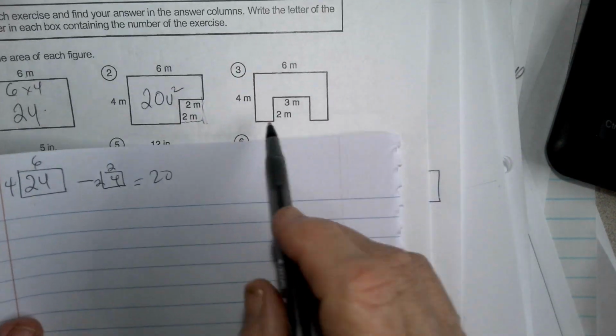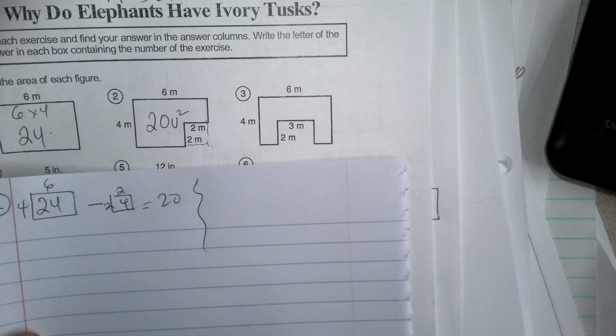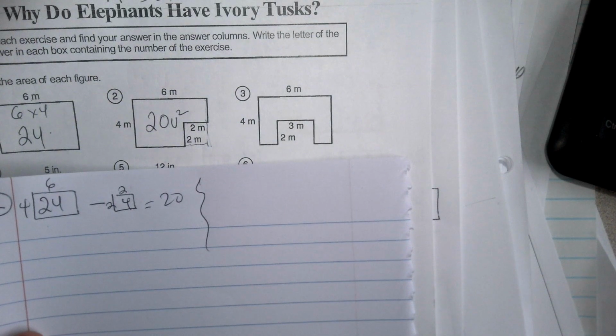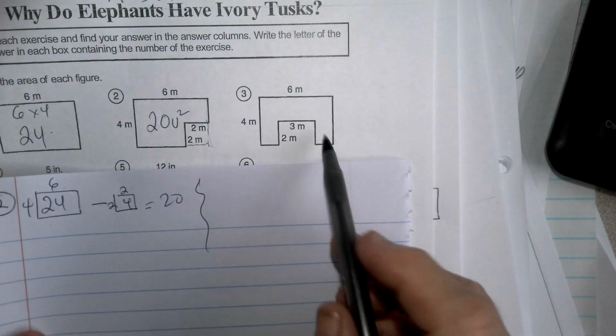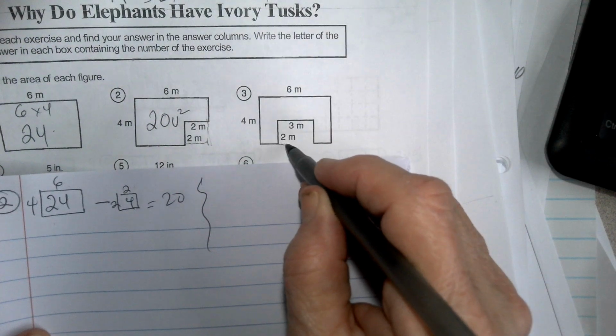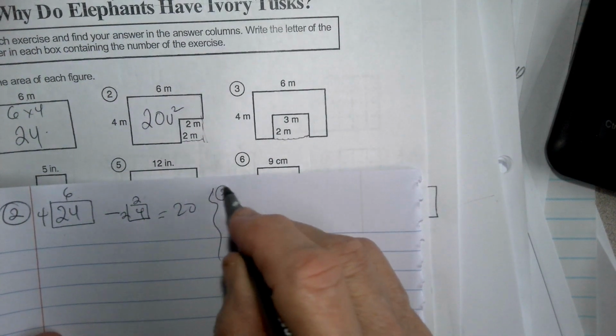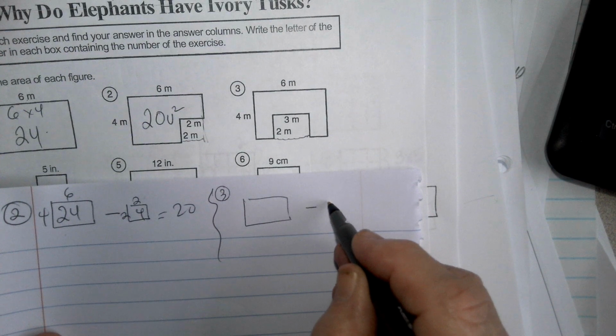So on the number 3, again, it's also a 4 by 6. But do I have that full 24 square units? No. There's a part cut out, so I have to take out this section. So again, have your picture plan. For number 3, it is going to be that minus that little tiny section.